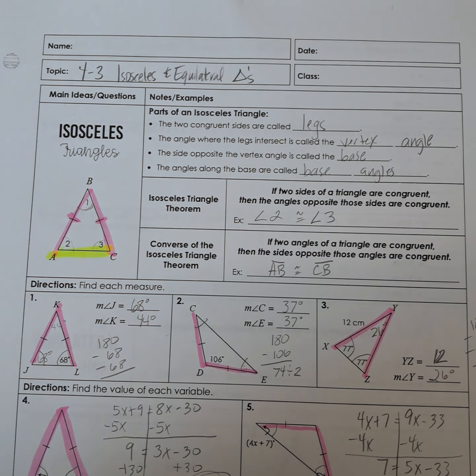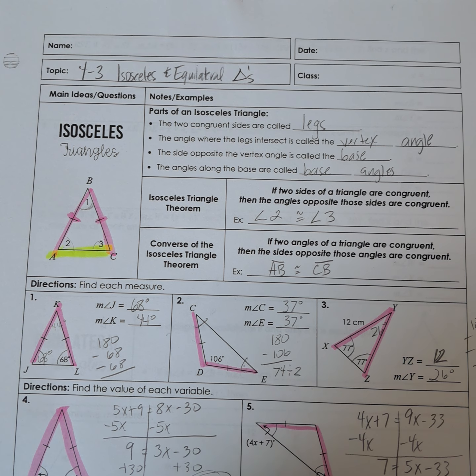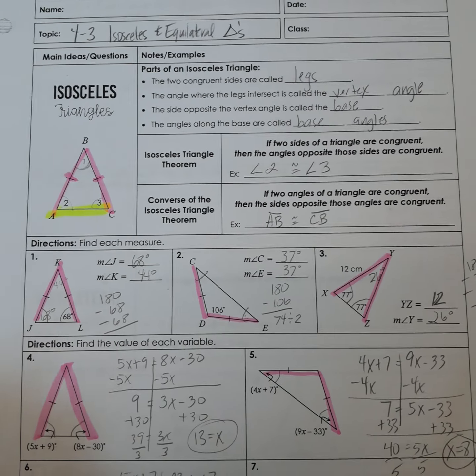Hey everybody, we are in All Things Algebra, but this is the geometry part 4-3, isosceles and equilateral triangles. I just finished part 1, which is problems 1 through 7. So I'm going to turn the page and pick up where I left off with number 8.